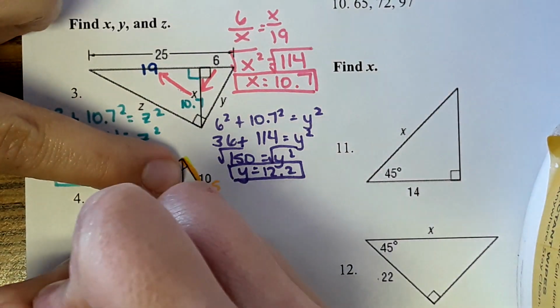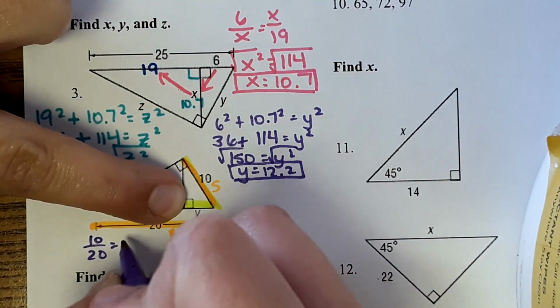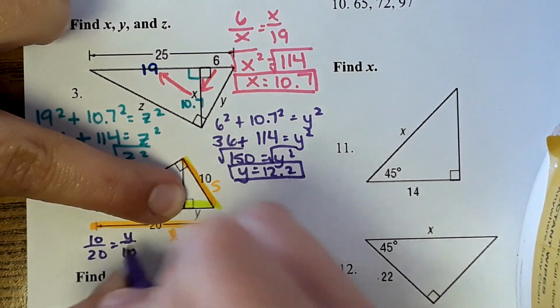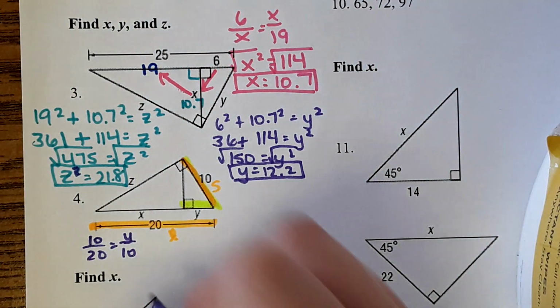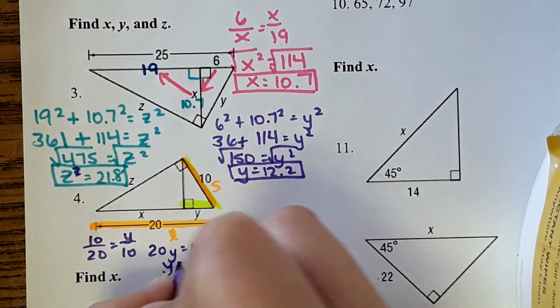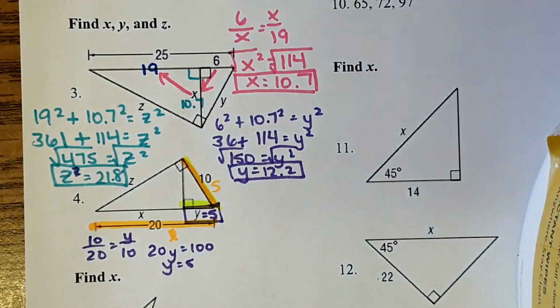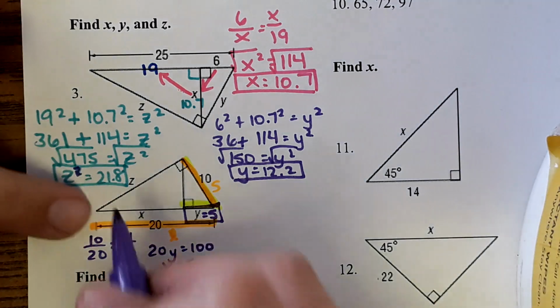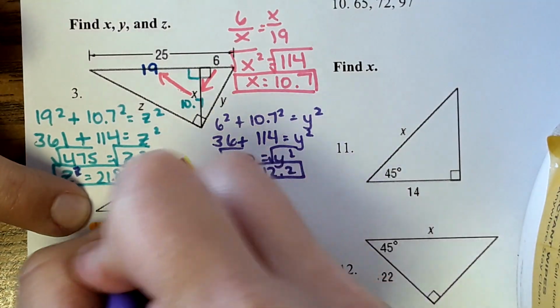So short to long, so I'm going to do 10 over 20 equals short to long on this one. So y over 10. And then use cross multiplication. 20y equals 100 and y equals 5. Then from there, I can see that this is 15.